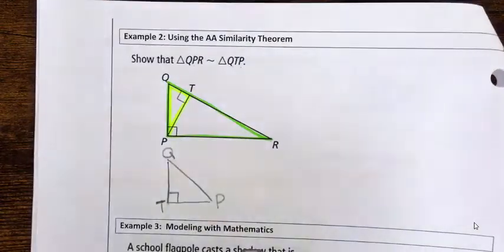All right, it doesn't look perfect, but it's close enough, and it gives me an idea of where my corresponding angles, or my congruent angles, should be.